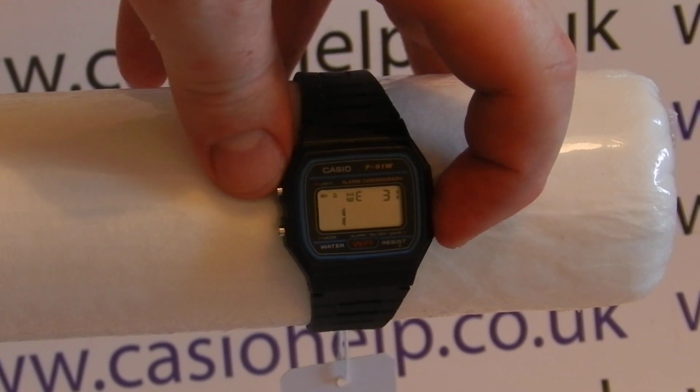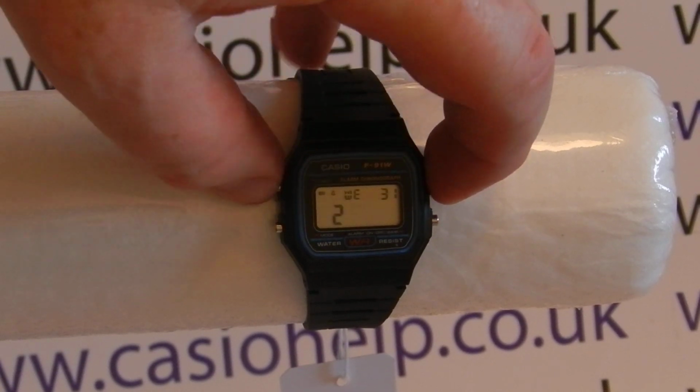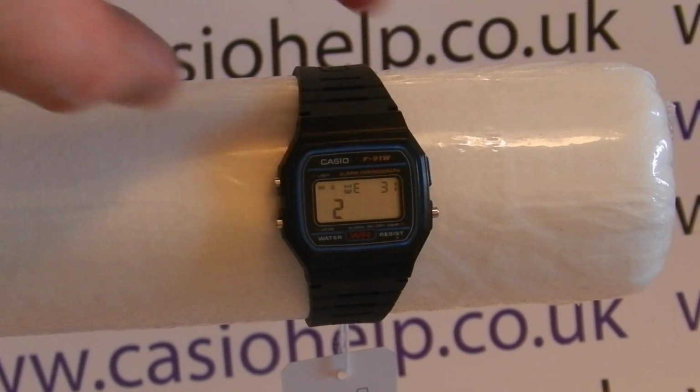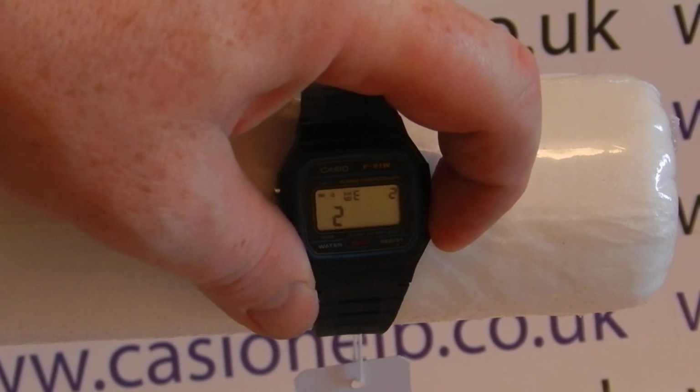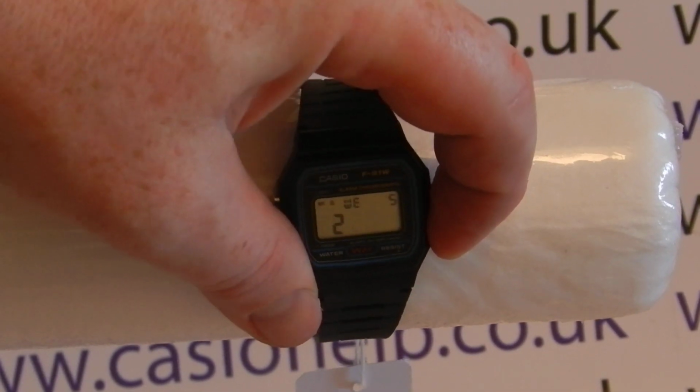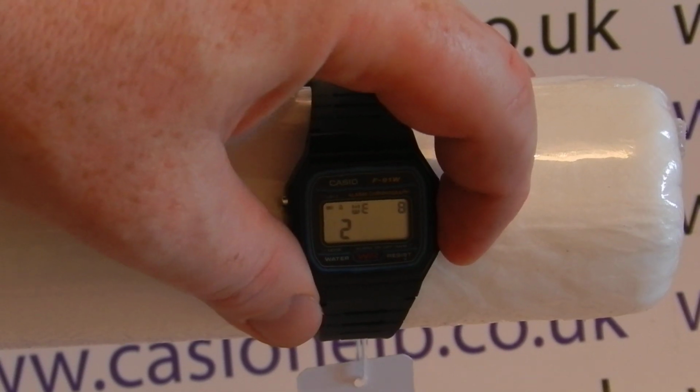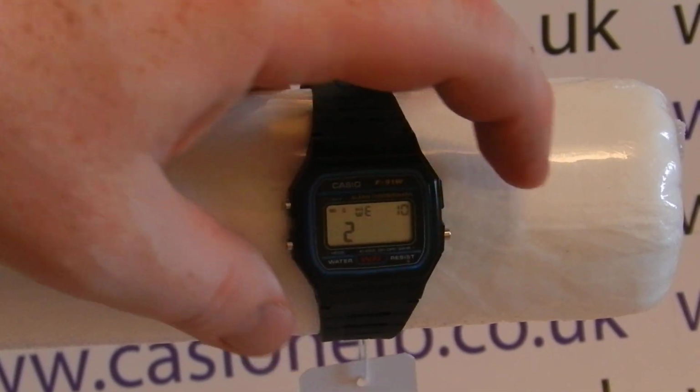So we want February, so we press A twice for February. L saves and moves on to the date of the month, so we want the 10th, so we press A again to toggle to our day.